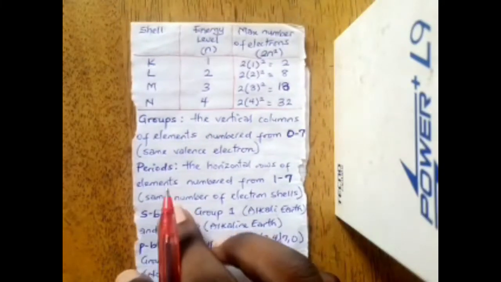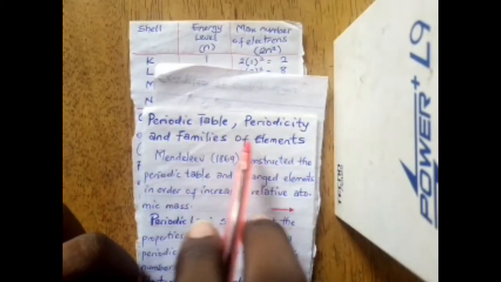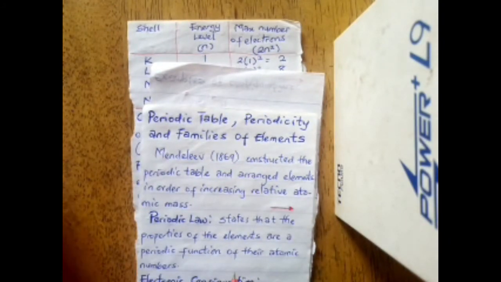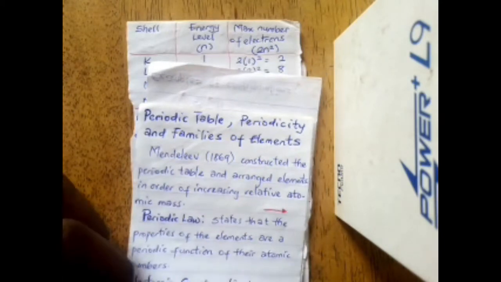Welcome to class today. So in the last class on chemistry, we looked at the topic periodic table, periodicity and families of elements. In the last class, we were only able to discuss the electronic configuration, blocks, S block to F block. And we were able to look at some little properties. But today we'll be continuing the class, like I said earlier, from the last class.